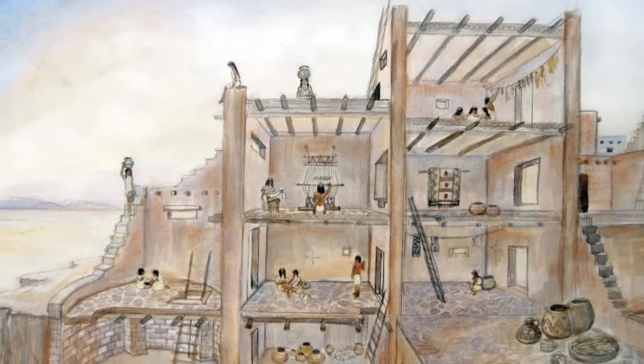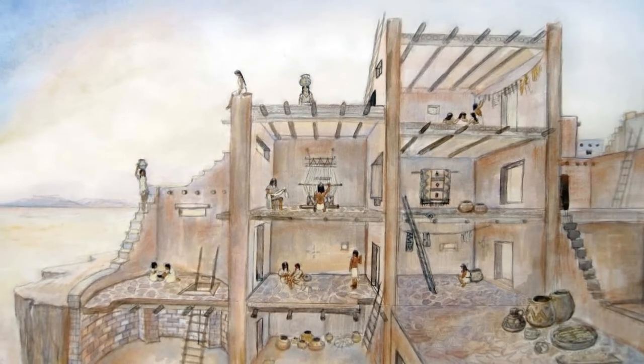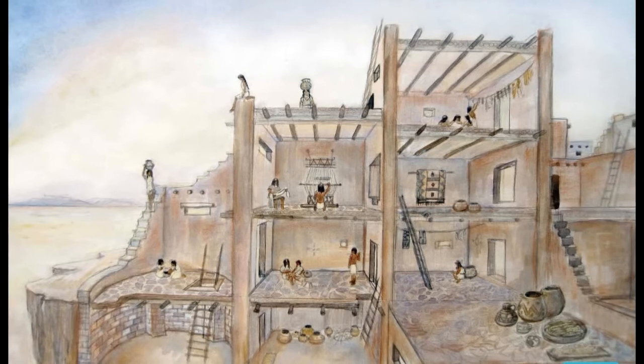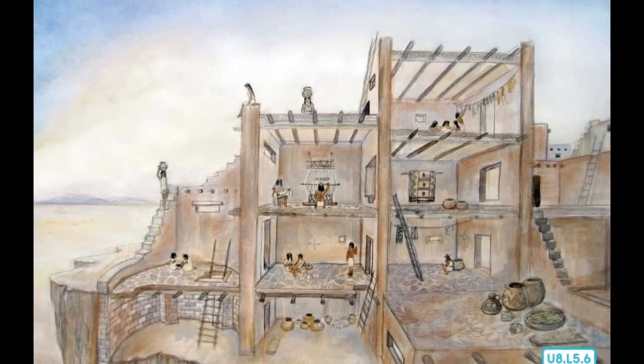The flat rooftops of these impressive buildings had a special function in the fall. Crops that had been harvested were laid out on the flat rooftops to dry in the warm sunshine.